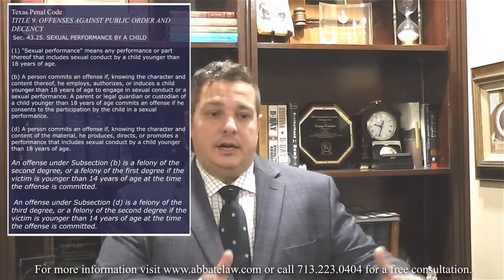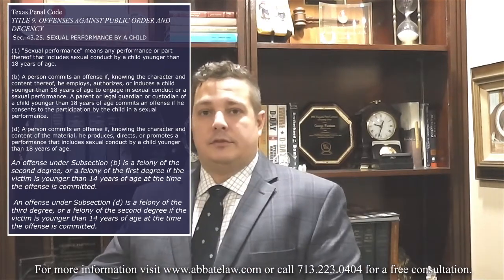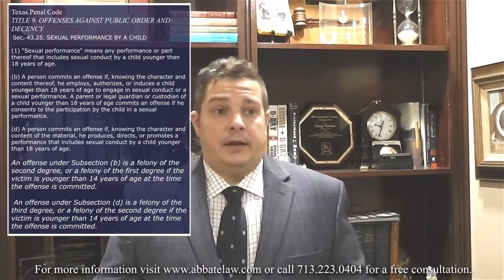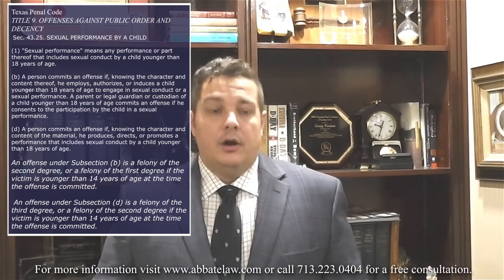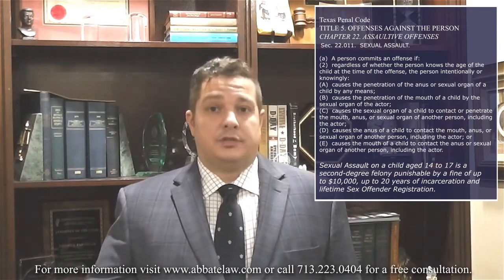Additionally, kind of lumped in here is sexual performance of a child. This is somewhat akin to indecency by contact or by exposure, but not quite to the level of indecency by contact. This is where the child has been videoed or displayed in a lewd or inappropriate manner. And, you know, if convicted, this will also cause a registration requirement. It fits in between the two, and so the punishment is not as egregious as a second-degree felony, but there are some little caveats in here, so we'll save that one for a different date to go into the actual details of it.